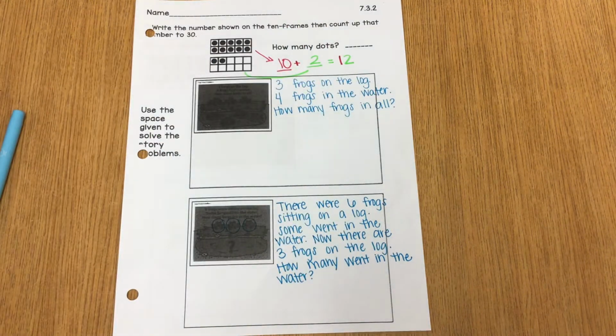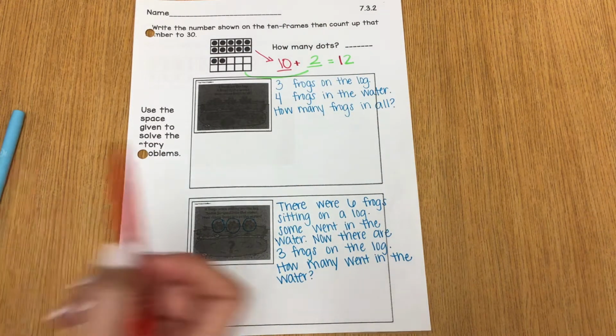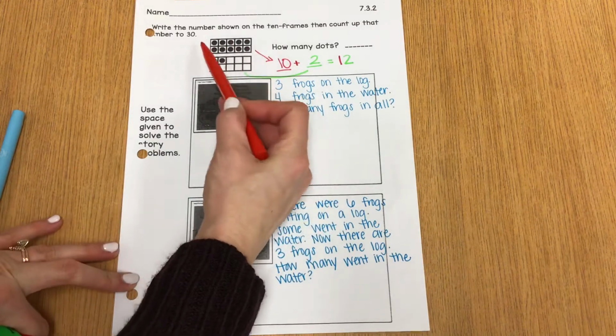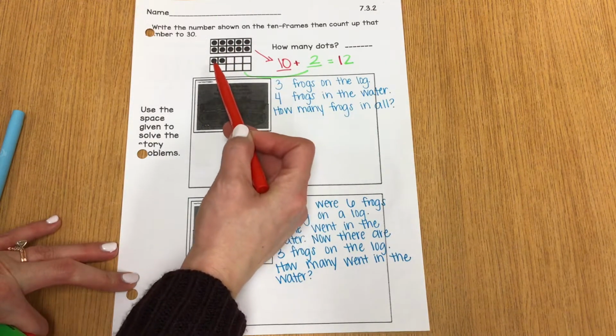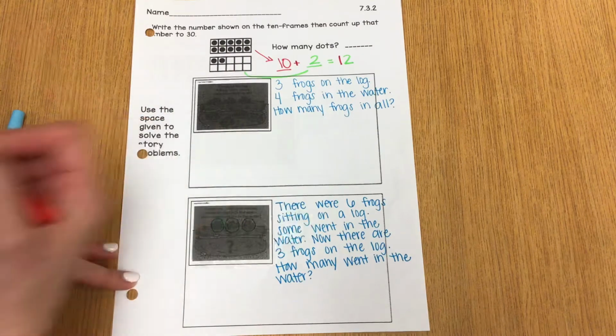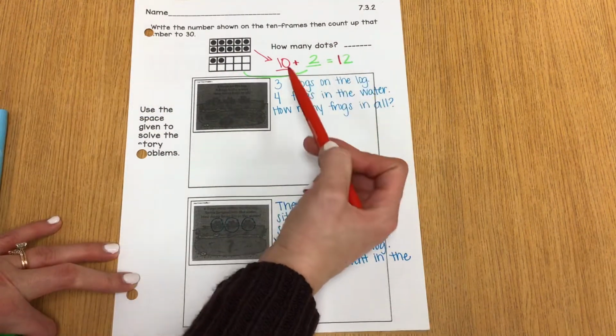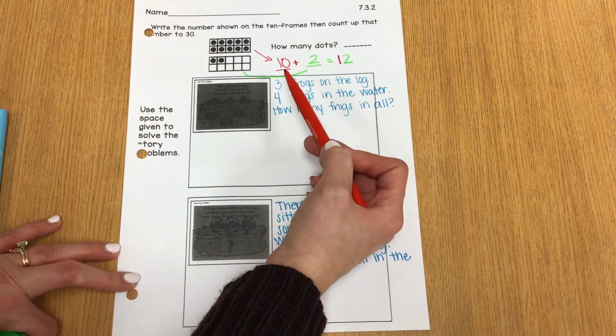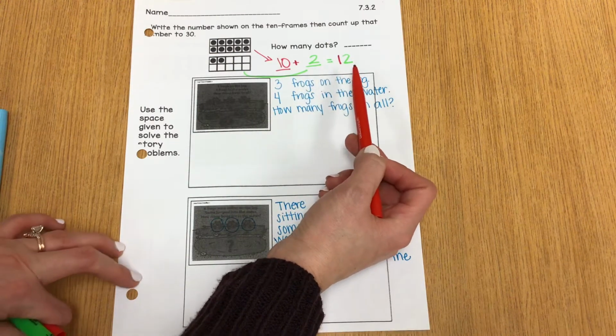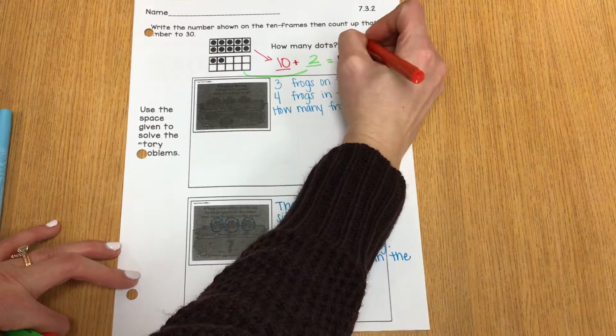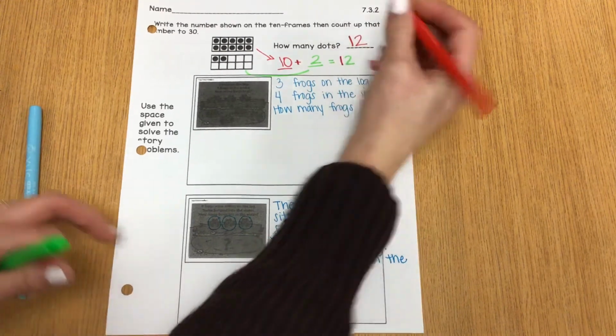If that's confusing to you, you can go ahead and count on. So 10, 11, 12. So you can always count. I just used this way as a little shortcut. 10 plus 2 equals 12. So we know there are 12 dots.